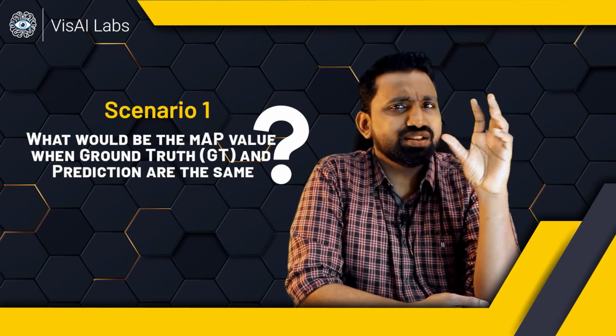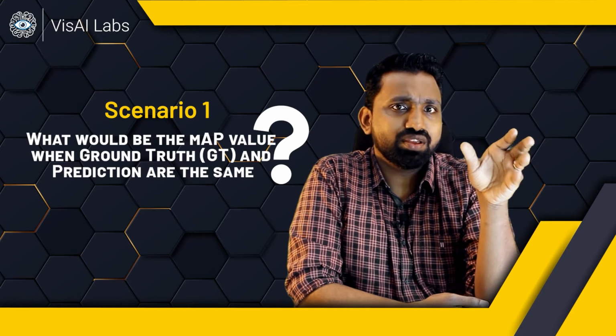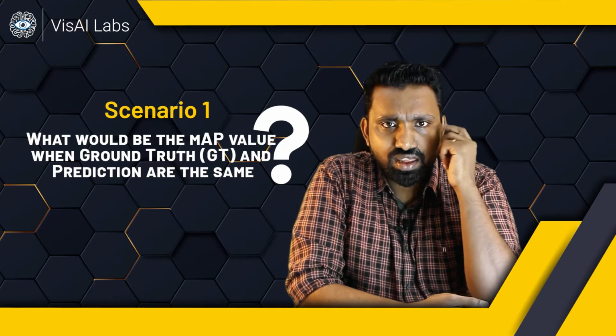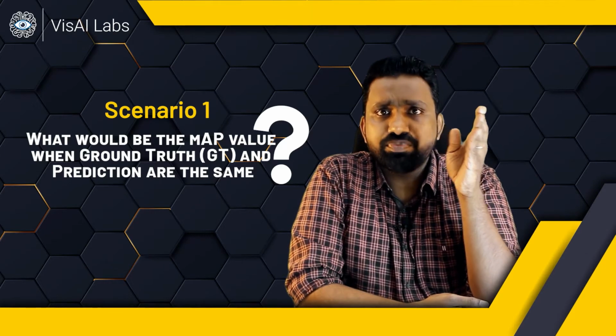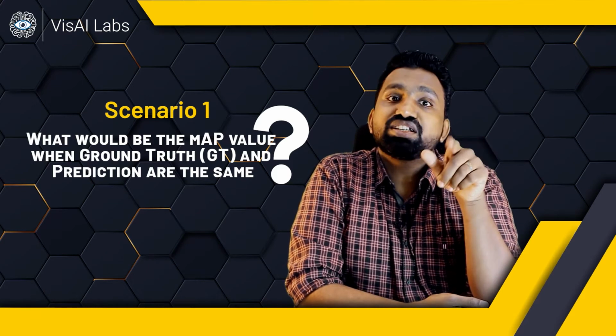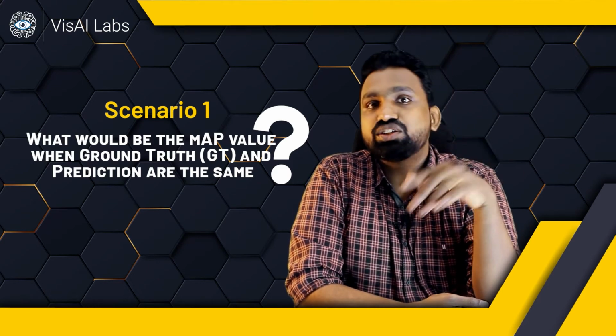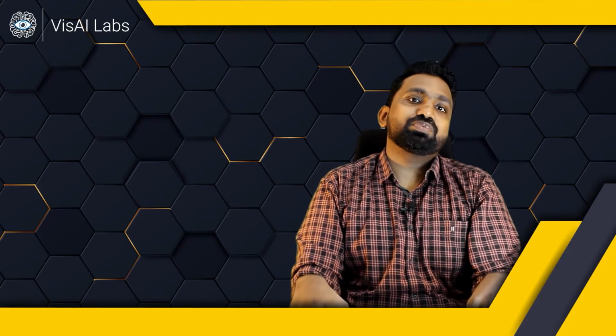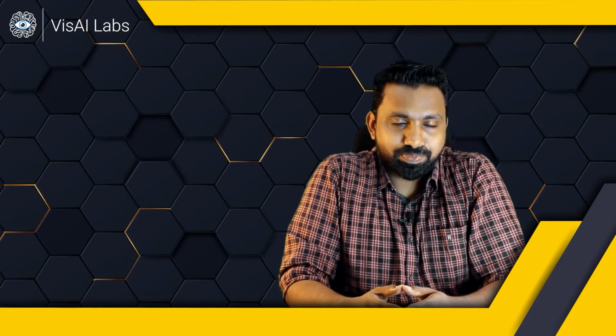In the first scenario, let's see what would be the mean average precision value when ground truth and prediction are the same. Here, the mean average precision will have the maximum value of 1 because precision and recall will remain at 1 as there is no false positive or false negative, which makes the mean average precision 1, right?